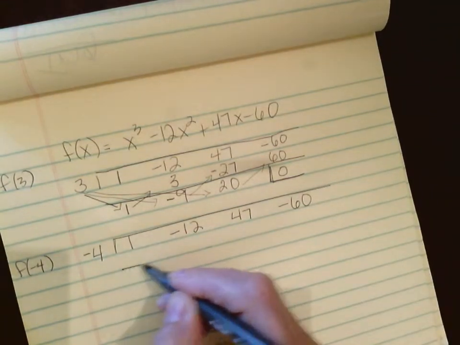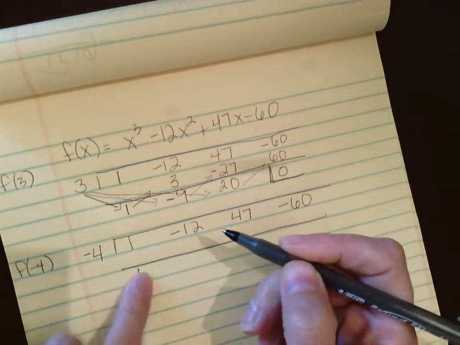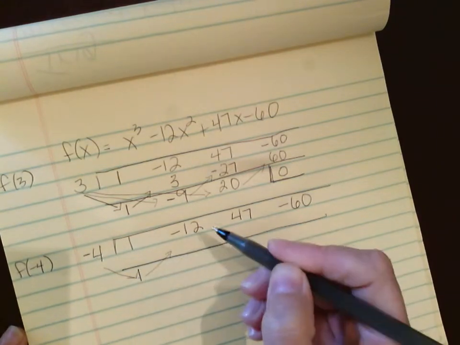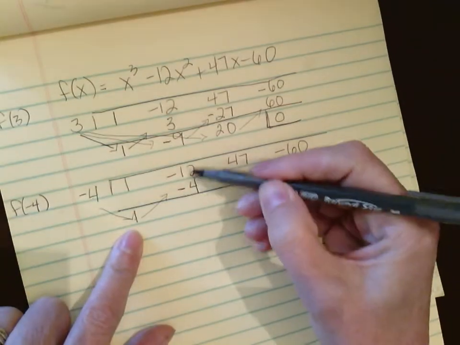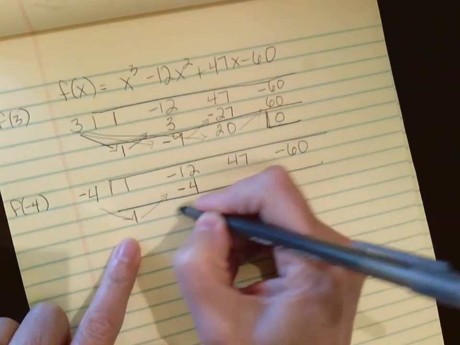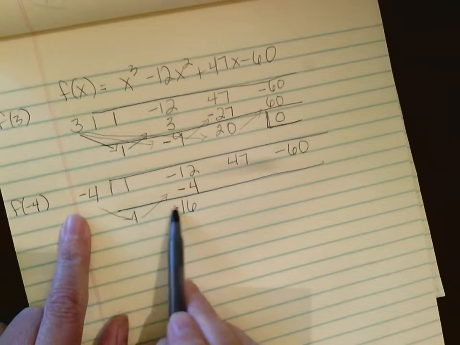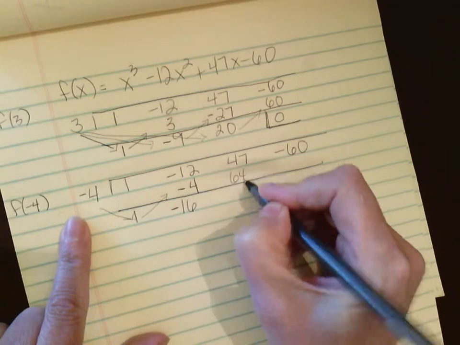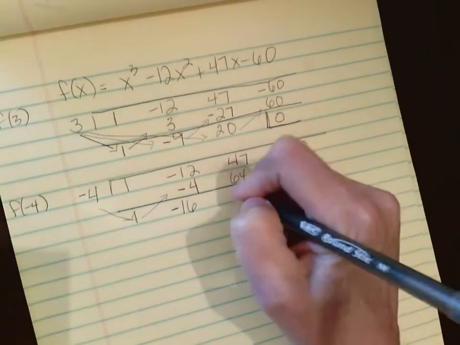So let's see. I'll drop down the 1. Again, you're always just dropping down this first number and then multiplying here. Negative 4 times 1. Put your answer here. So negative 4 times 1 gives me negative 4. Add straight down. Negative 12 and negative 4 is negative 16. Same thing. Negative 4 times negative 16. Put your answer here, which is positive 64. So now I have 47 plus 64, which gives me 111.